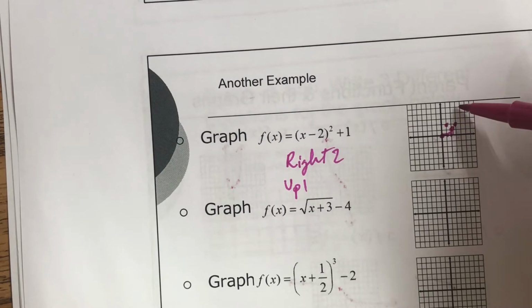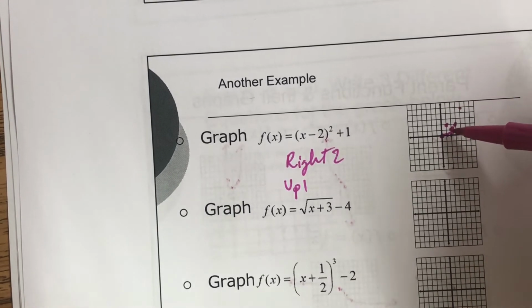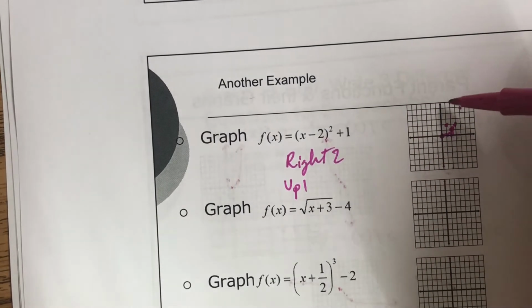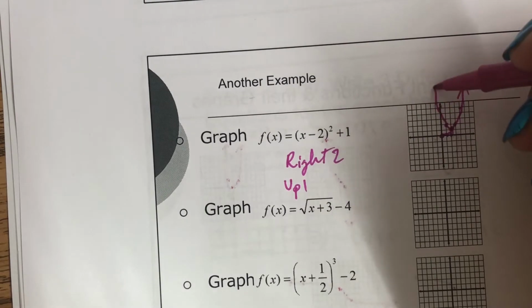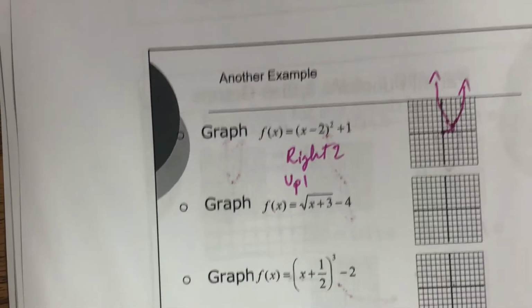So you know 2, 4 is normally a point, but it's not going to be actually 2, 4. It's going to be over 2 and up 4 from the vertex. That's right, 1, 2, 3, 4. Yeah, so not from this point, but from the center, you go over 2, up 4. And that's my parabola.